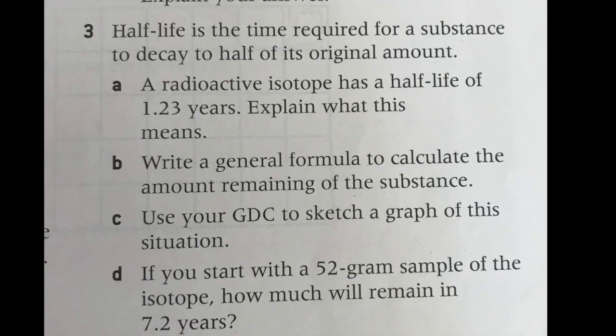So now the next and last exercise we will be doing is question 3 from exercise 1M. Half-life is the time required for a substance to decay to half of its original amount. Part A of this question is, a radioactive isotope has a half-life of 1.23 years.